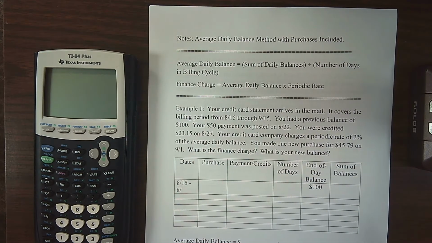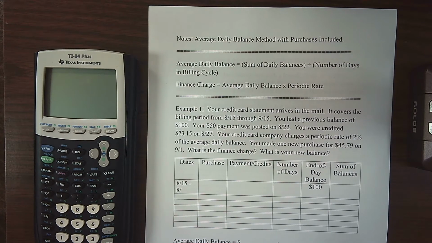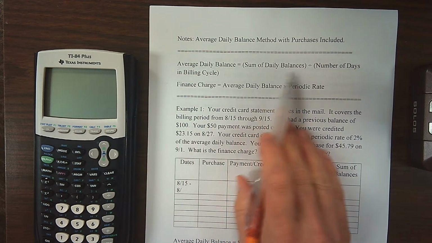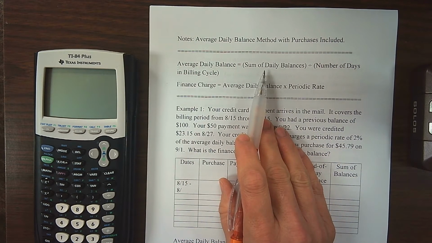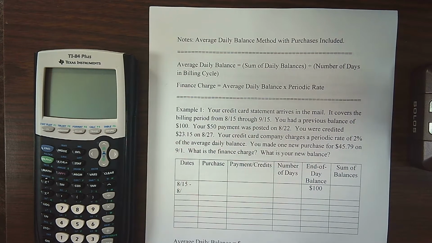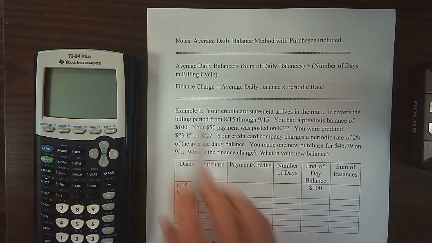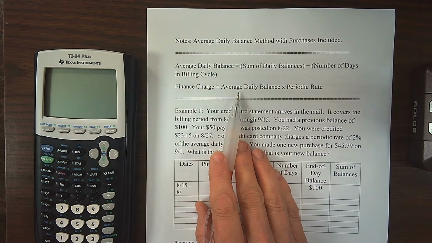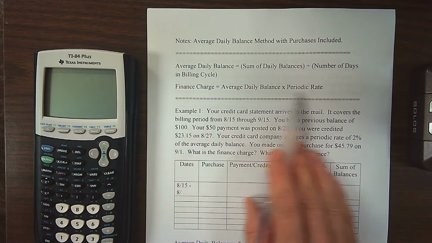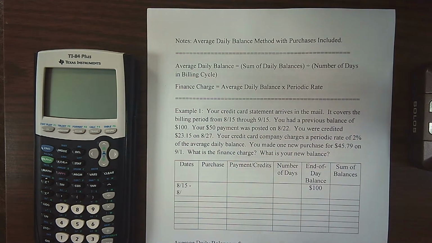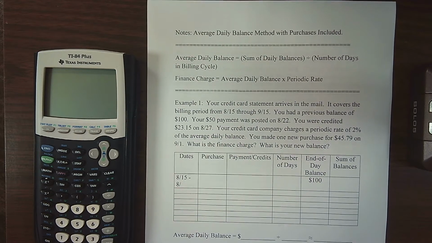Formulas are the same as they were before. To find the average daily balance, we're still going to sum up all the days' balances and divide by the number of days that are in our billing cycle. And for the finance charge, we're going to take that average daily balance and multiply by our periodic rate, expressed as a decimal, of course.